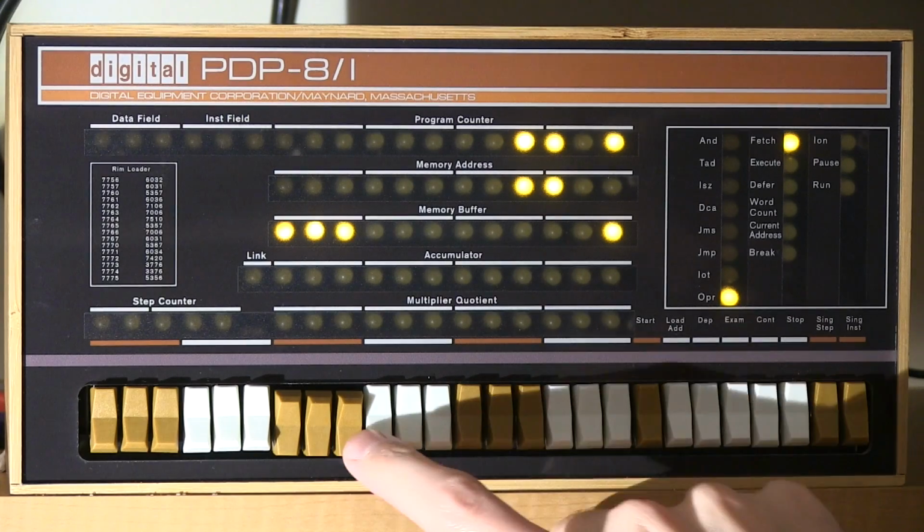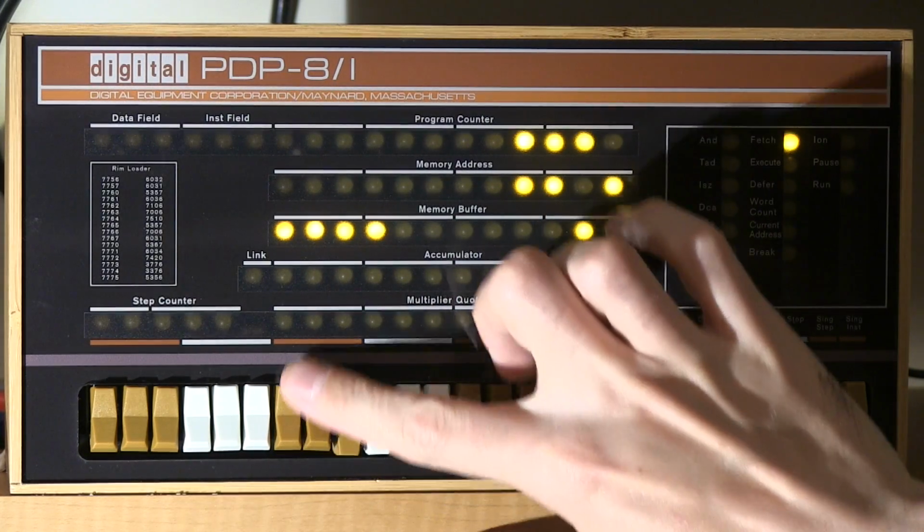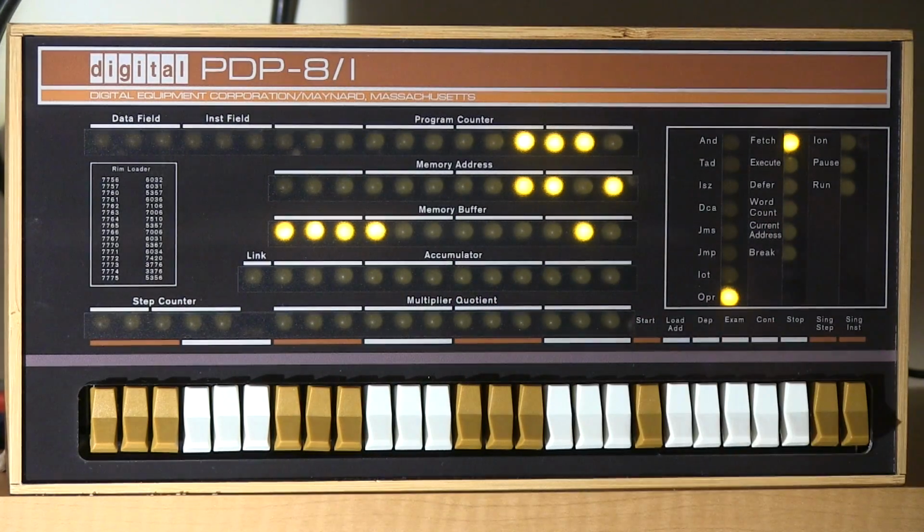And now let's go to 7402, which is our halt instruction, and deposit that. Now I'm going to show you a new trick, which is examining memory on a PiDP-8.